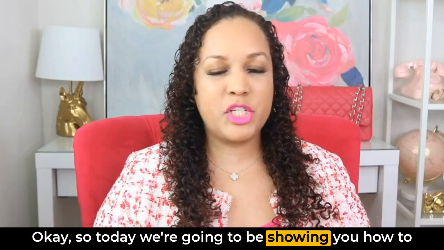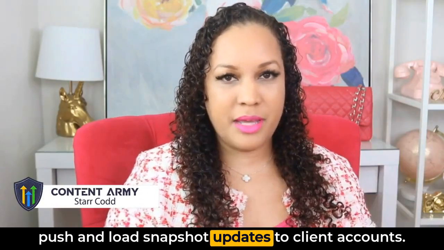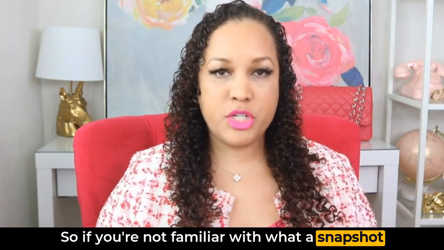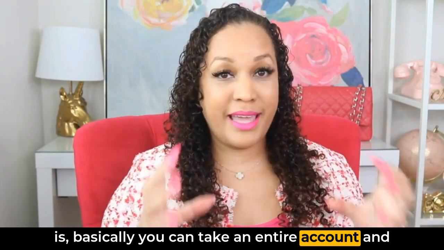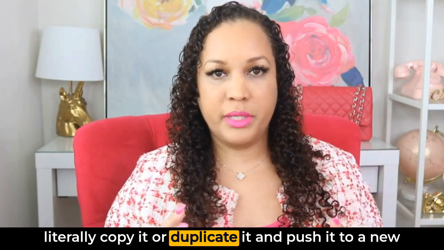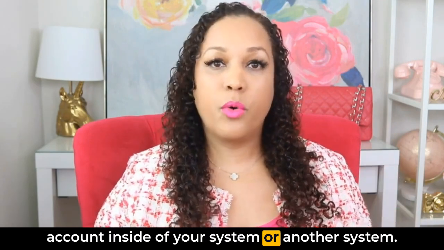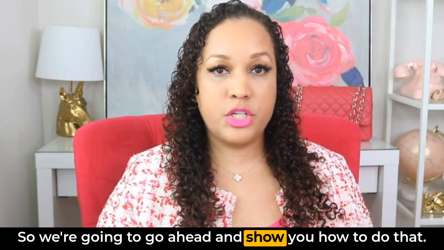Okay, so today we're going to be showing you how to push and load snapshot updates to client accounts. If you're not familiar with what a snapshot is, basically you can take an entire account and literally copy or duplicate it and push it to a new account inside of your system or another system. So we're going to go ahead and show you how to do that.